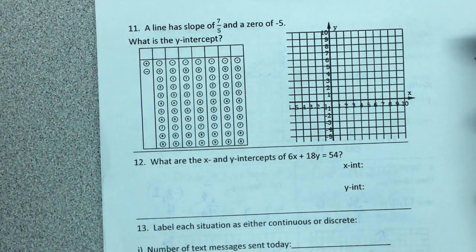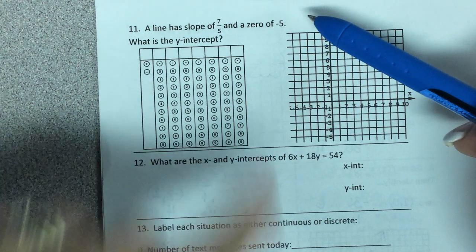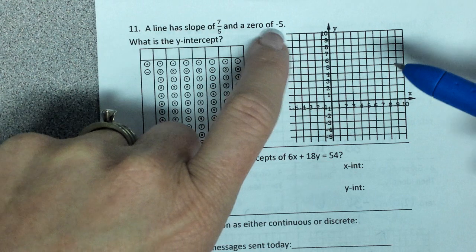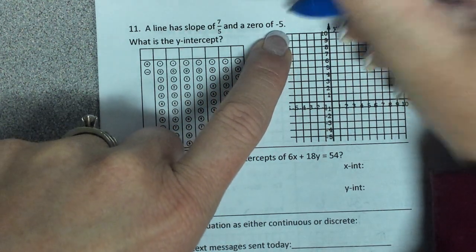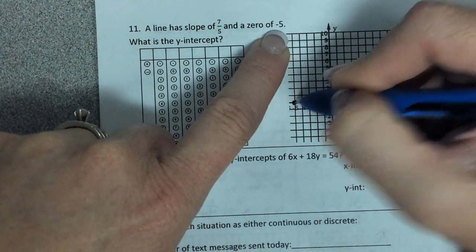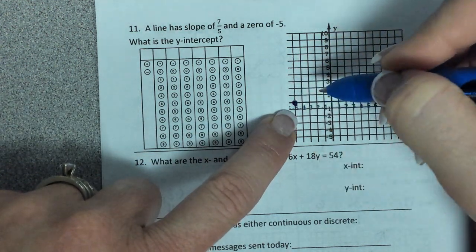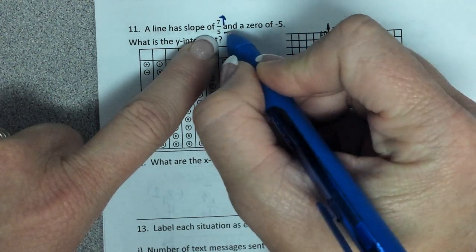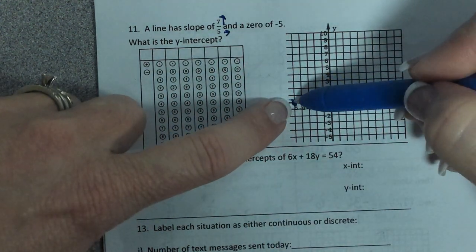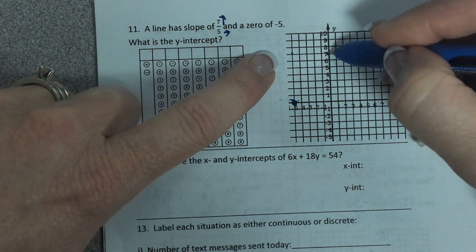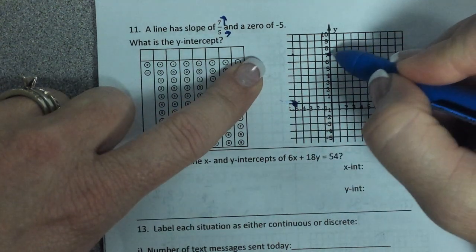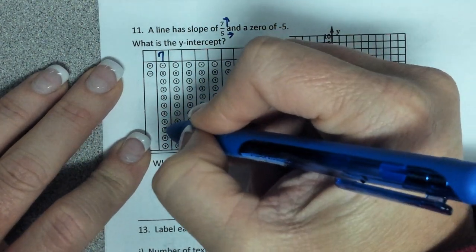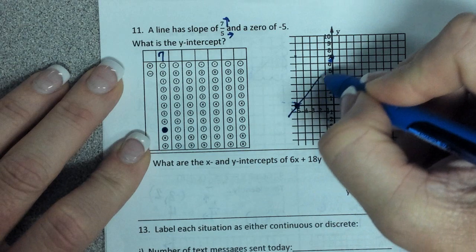So what I'm going to do in order to find my y-intercept is go ahead and put this on the graph so I can find it where it crosses my y-axis. So I'm going to start at the x-intercept of -5, so that's right here on my x-axis. And then since my slope is 7/5, that means I'm going up 7 and right 5. So starting here, I'm going up 7 and right 5. And I can already tell that my y-intercept is 7. So that's what I'm going to fill in there. I'll go ahead and connect my points.